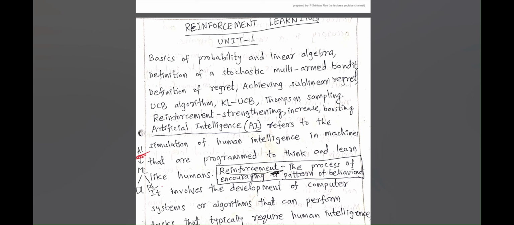RL is a type of ML where an agent learns to take actions to maximize a reward or achieve a goal through trial and error methods. Deep learning is also a subset of ML that uses neural networks with multiple layers to analyze data, inspired by the structure and functions of the human brain. Here DL is not necessary, but still I am giving you the definition.